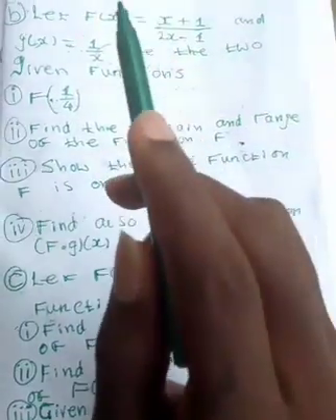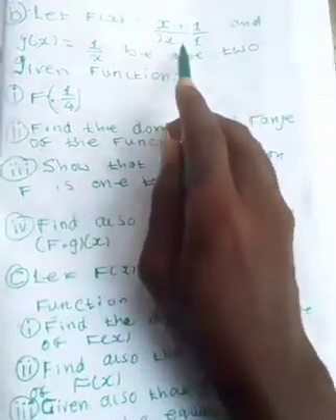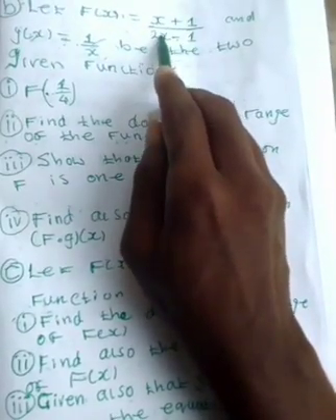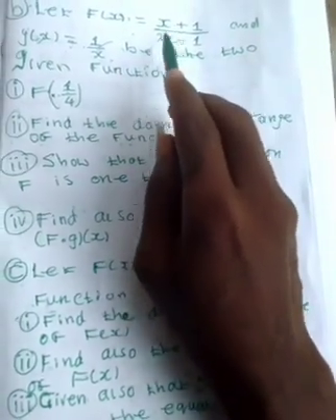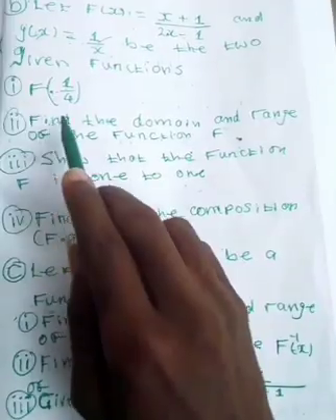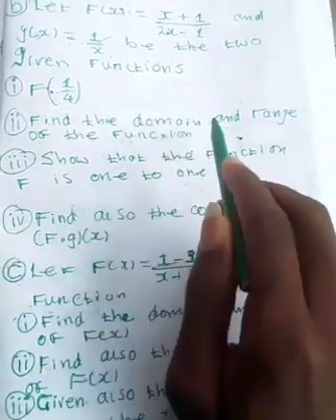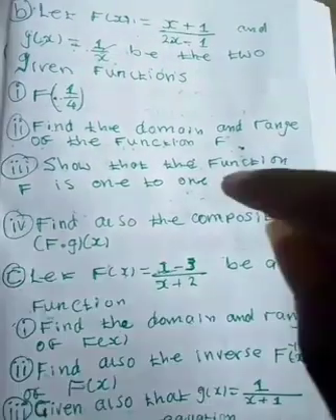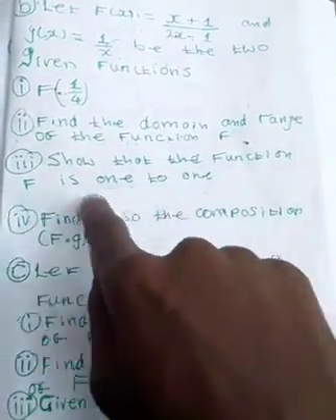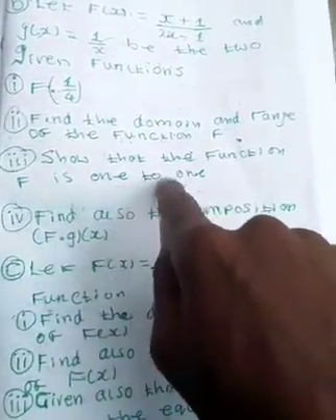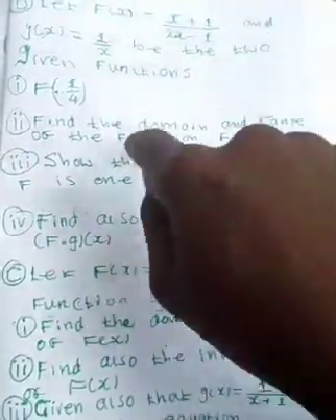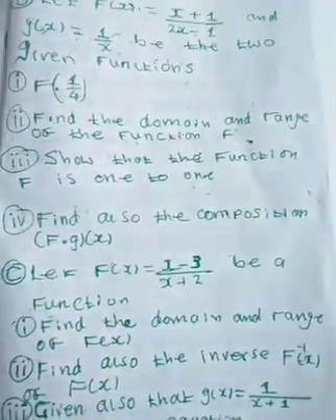Meaning get this function f, while there's x, put 1 over 4 and simplify. That's it. Then question 2, they're saying find the domain and range of the function f. Just find the domain and range. Then this one, they're saying show that the function f is 1 to 1. And it's very simple, right? So let's solve it quickly.